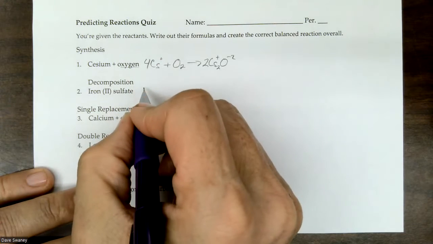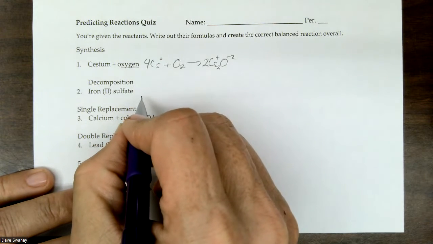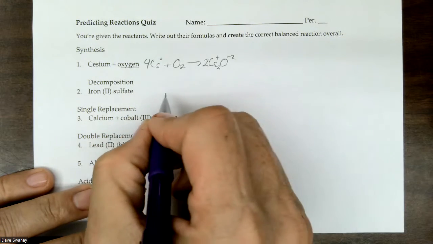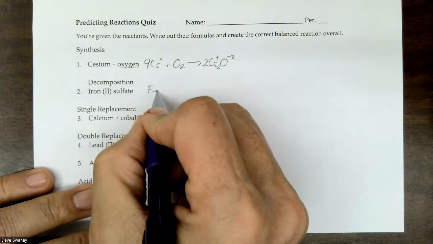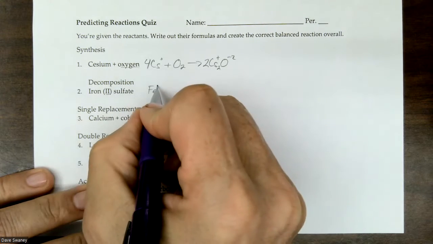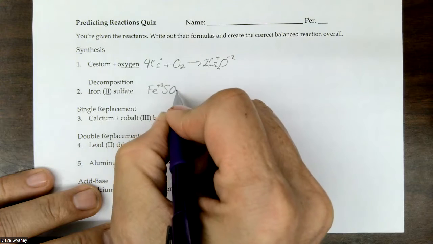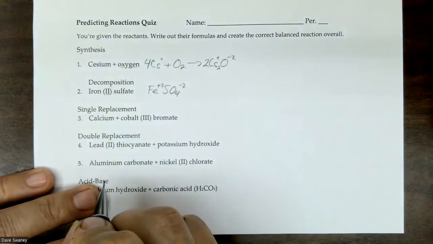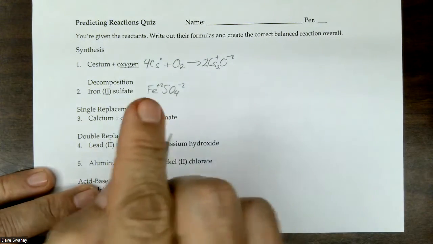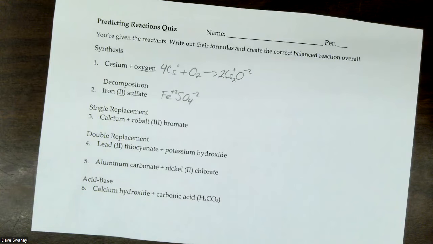Decomposition means it's going to fall apart. Basically, we're going to cook it real hard and we're going to make it fall apart. So iron is, they're telling me it's a +2 and it's with sulfate. Go look at your ion chart. It's SO4 -2. The charges need to add to 0, but they already do. Let's just leave that. And what are we going to do? Well, we're going to make it fall apart.